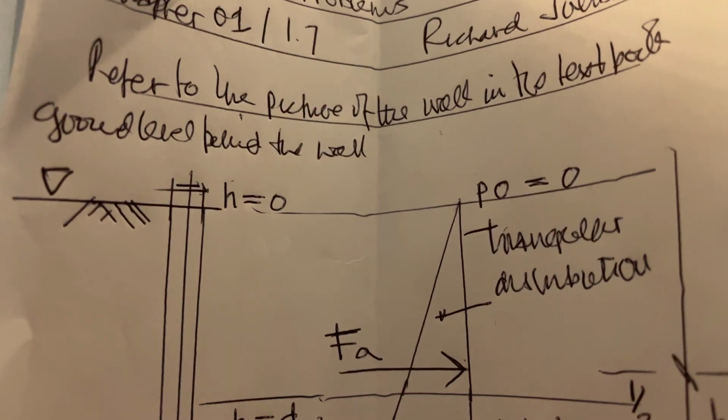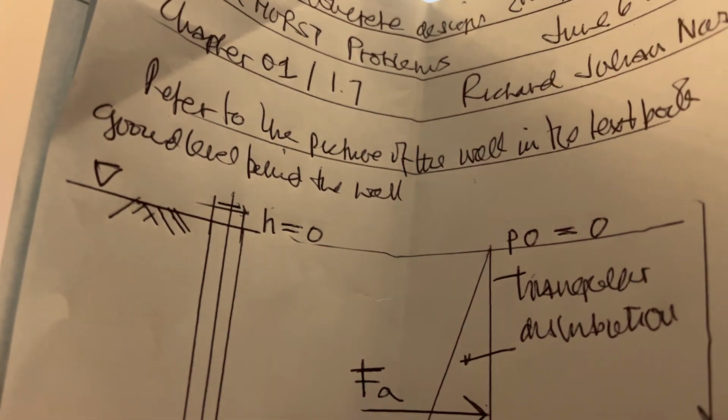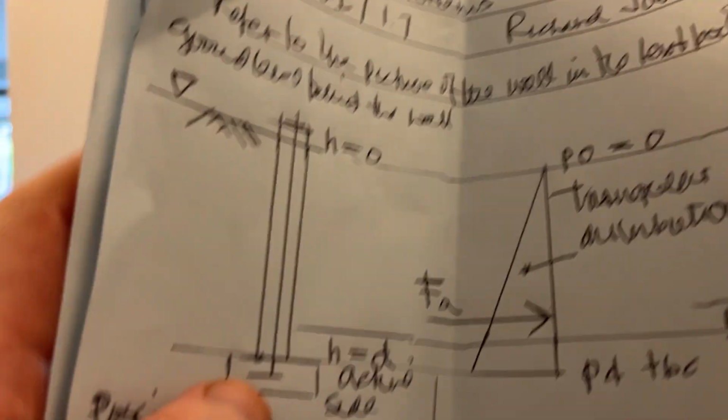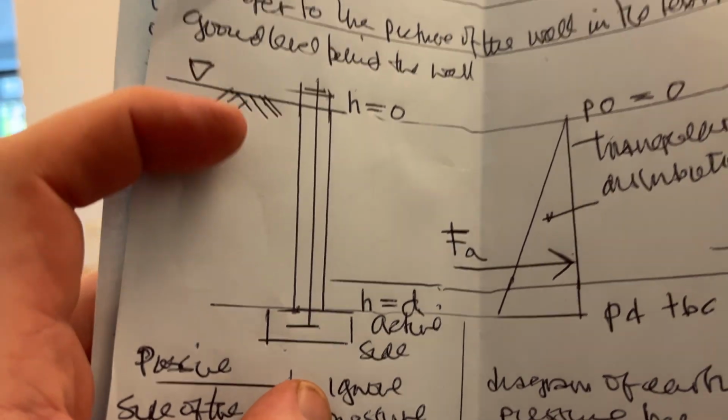So let's get straight onto it. This is the solution. Sorry about this, I just got a presentation, but refer to the picture of the wall in the textbook. So here's my drawing of the wall.